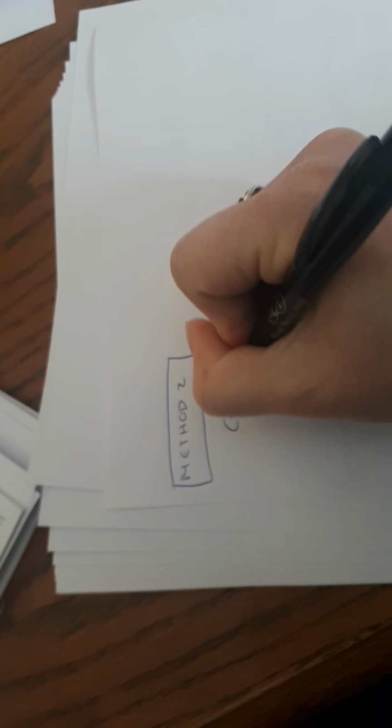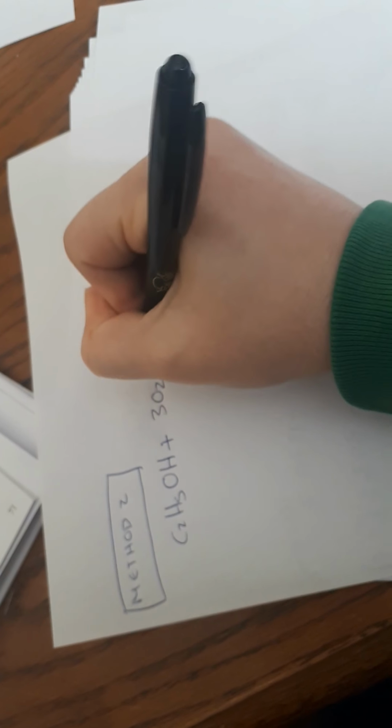Okay, so this time C2H5OH plus, was it 3O2? It was. Going towards 2CO2 plus 3H2O.